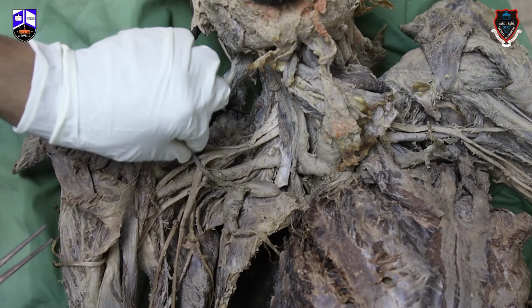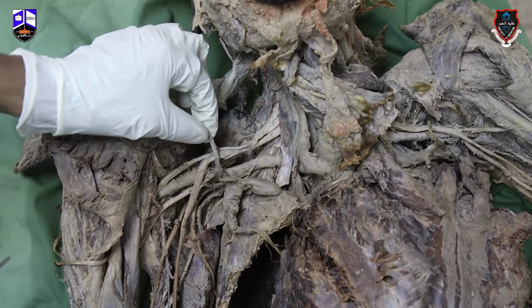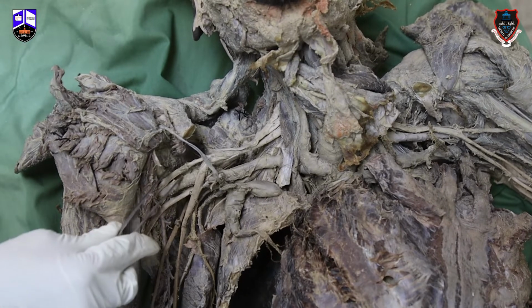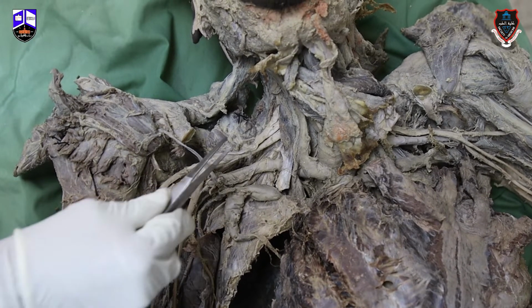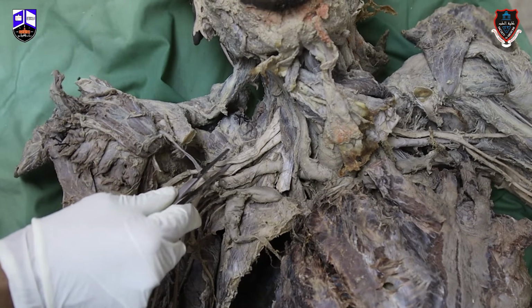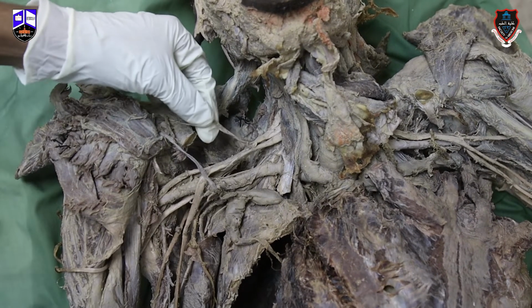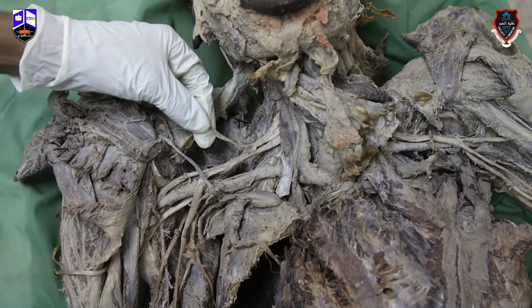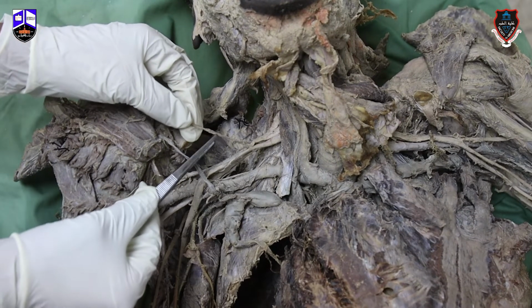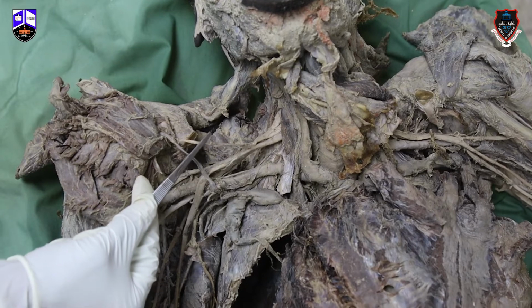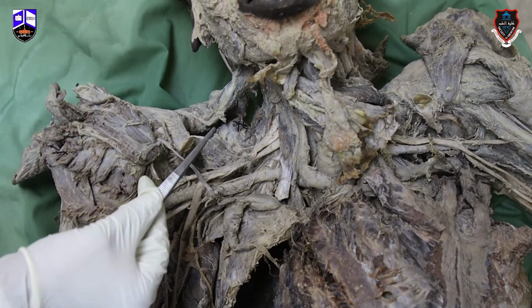The lateral cord has got three branches. Okay. The first one is this one, arises high up from the lateral cord to supply the pectoralis major. It is called the lateral pectoral nerve. This is the lateral pectoral nerve.